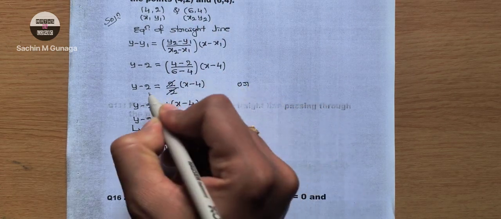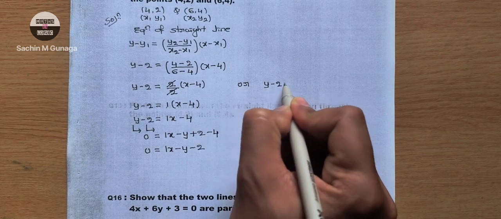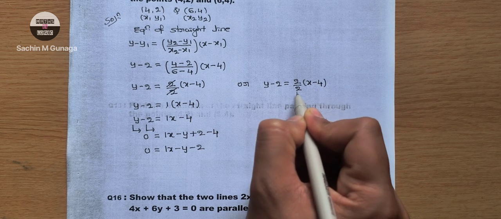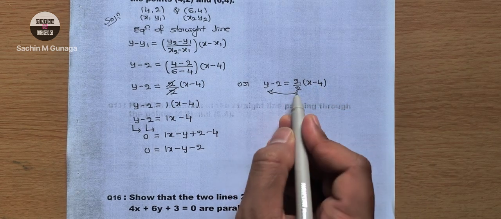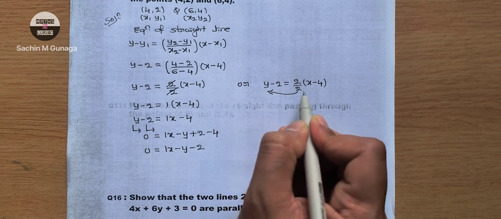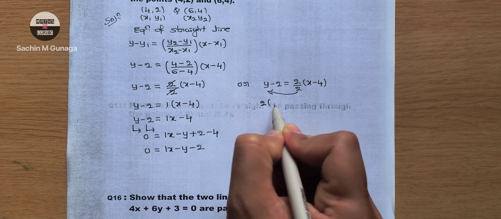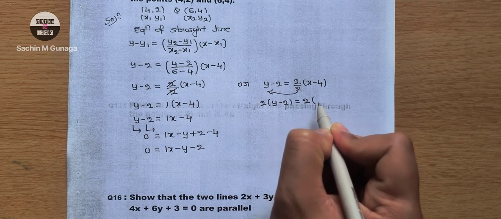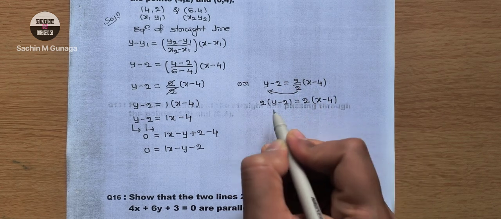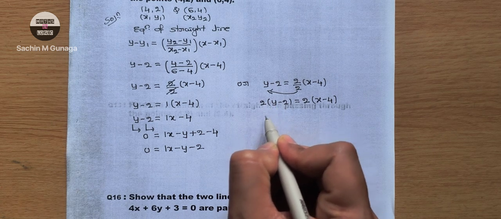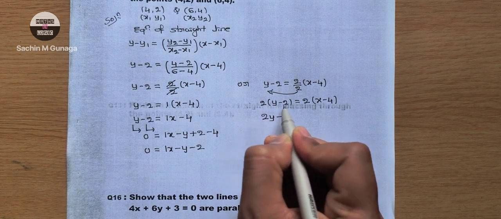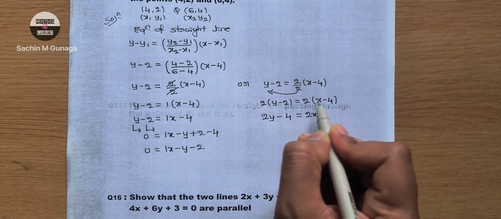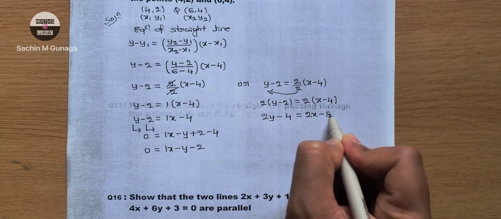Otherwise here, y minus 2 is equals to 2 divided by 2 into bracket x minus 4. Here you can do cross multiplication. If I do the cross multiplication, this 2 comes in the numerator. So 2 into bracket y minus 2 is equals to, what is the remaining value? 2 into bracket x minus 4. Both the sides open the bracket. 2 into y, 2y, minus 2 into 2, 4 is equals to 2 into x, 2x, minus 2 into 4 is how much here? 8.